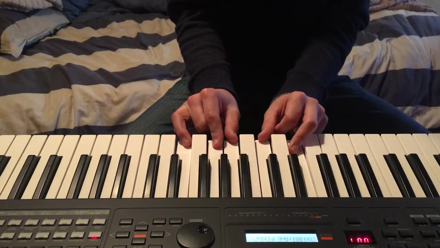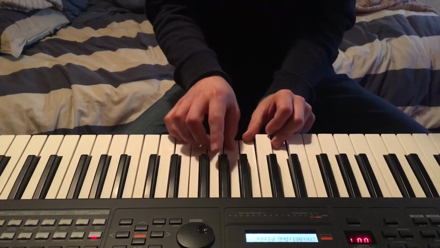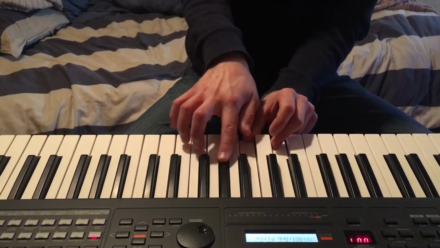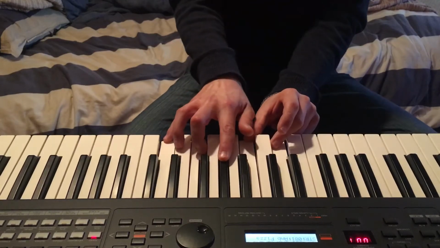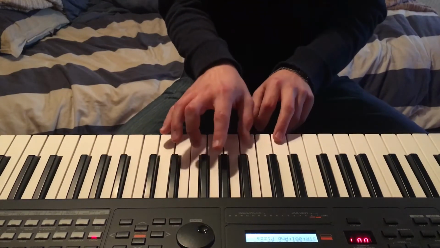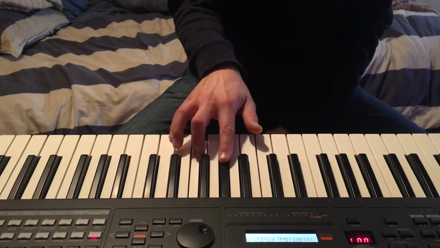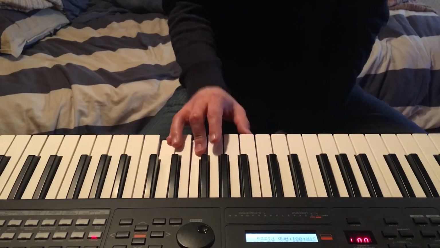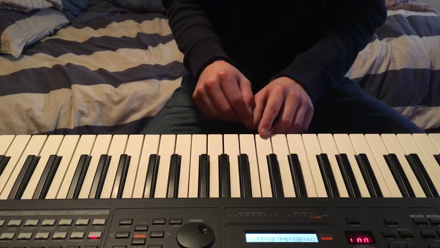Then the 2 chord would be this, right? You get a D diminished chord, a fully diminished chord, a completely symmetrical chord. There's your 2 chord. Then the 3 chord.